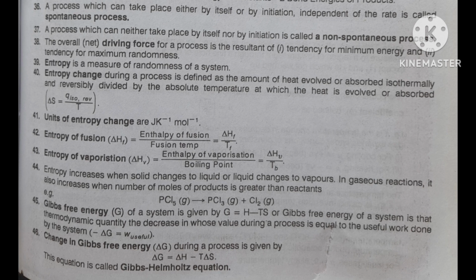Only HI means only 1 mole, but it is giving hydrogen gas and iodine gas. If we count the number of moles, in the balanced equation it will look the same, no change.